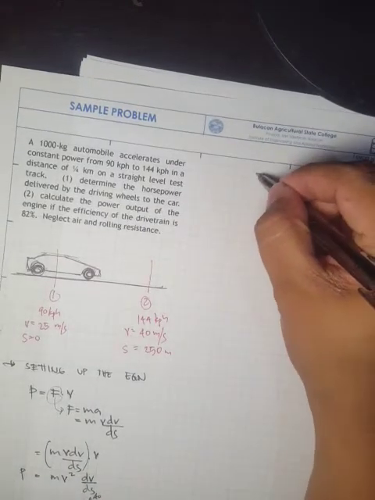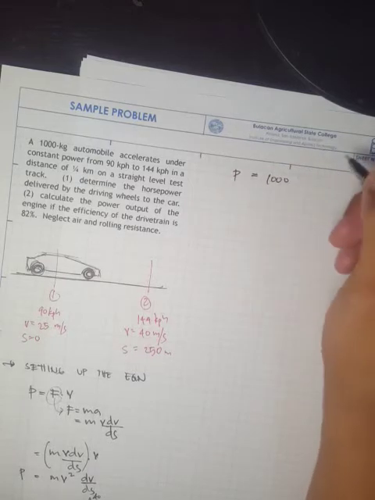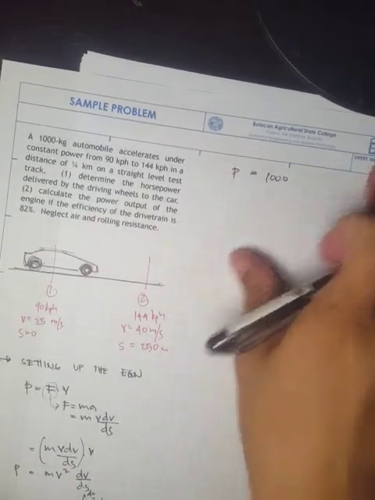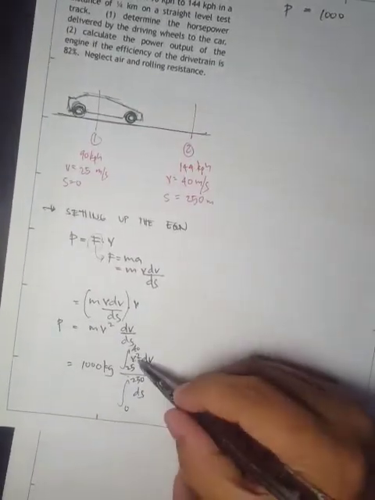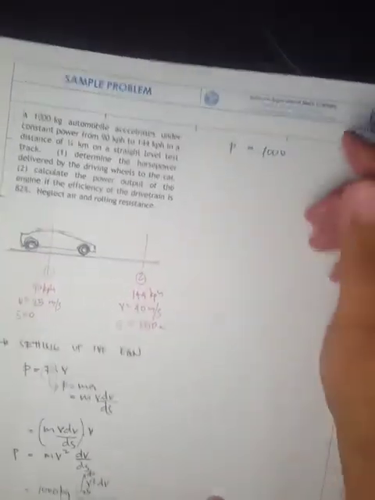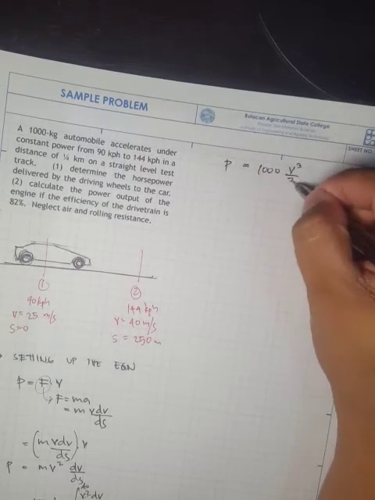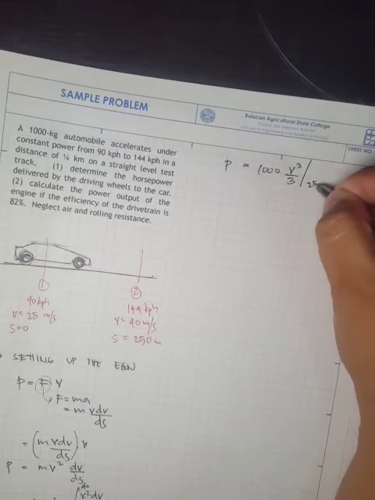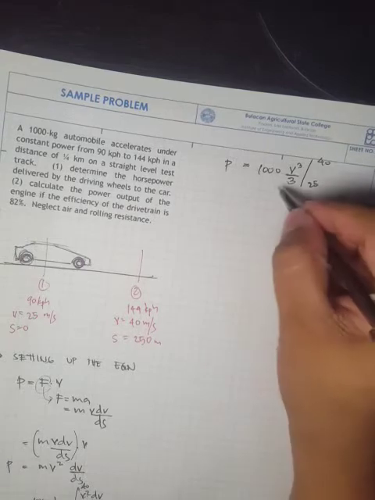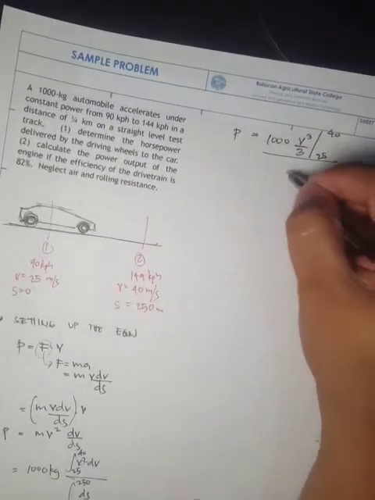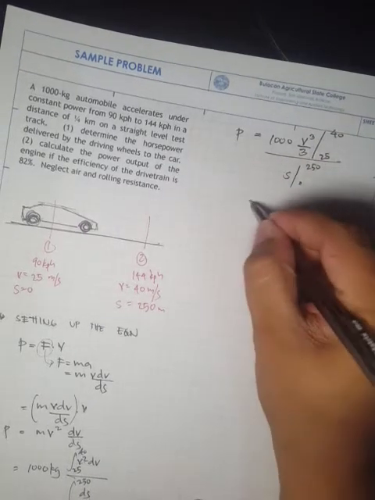So P is equal to 1000 times the integral of v squared dv, which is v cubed over 3, evaluating from 25 to 40, and for the denominator the integral of ds is just s from 0 to 250.